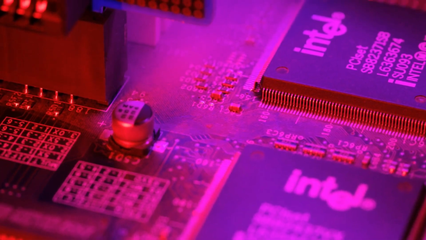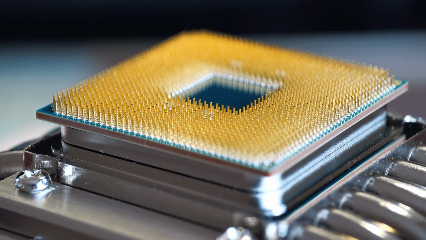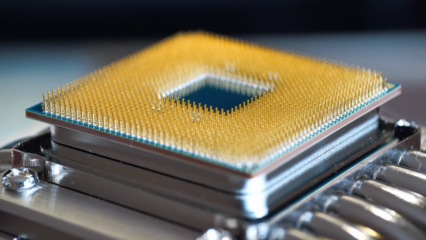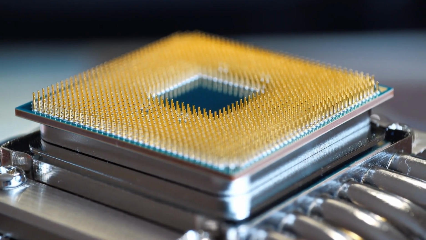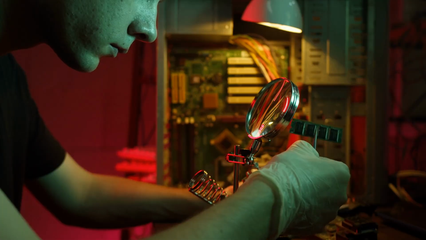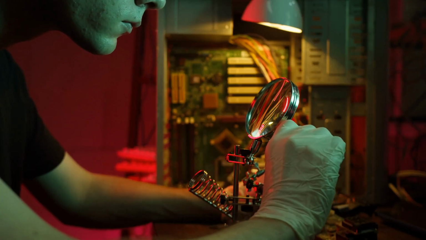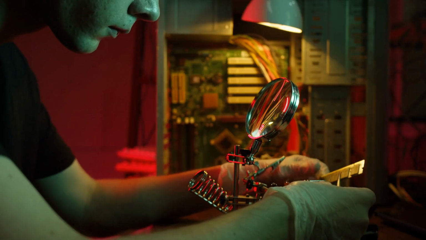Chiplets also open the door for a more modular ecosystem. In the future, different companies could design specialized chiplets that can be combined into a single system. This would be similar to how components are used in traditional computing systems, but at a much smaller scale.